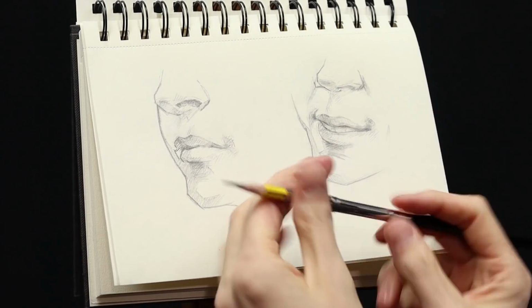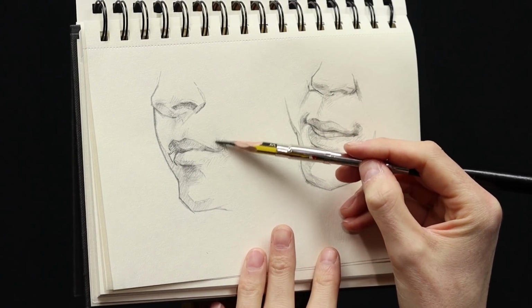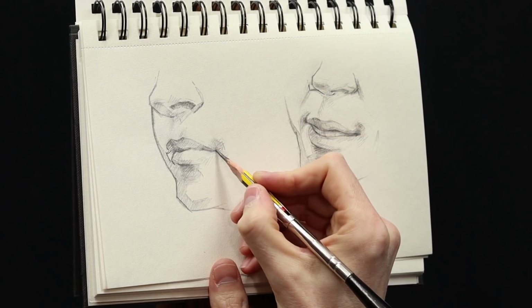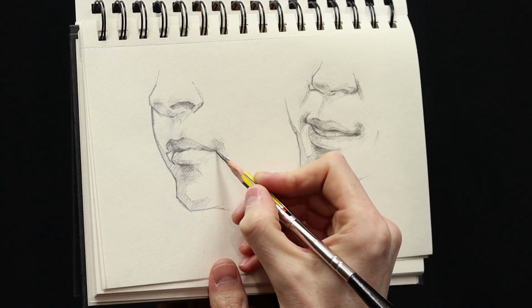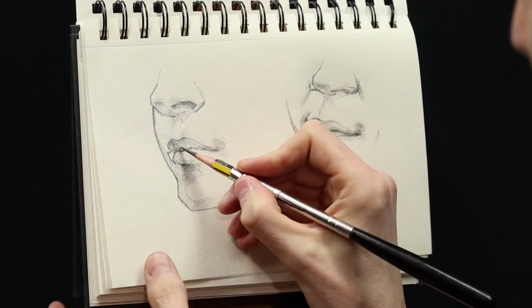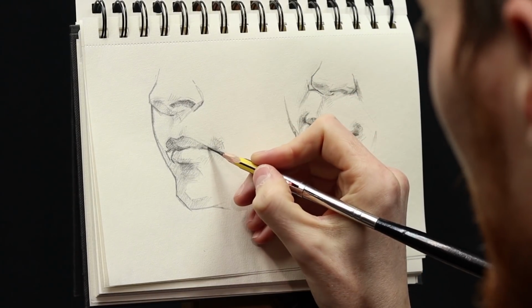So you do want to soften very subtly around this part. And you also can make the commissure of the lips a little bit darker here, because it will only provide a better sense of volume, and it gives a better impression.